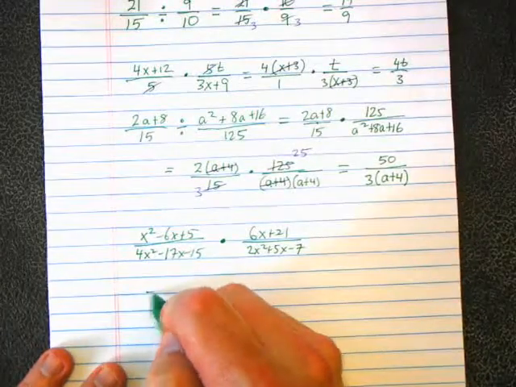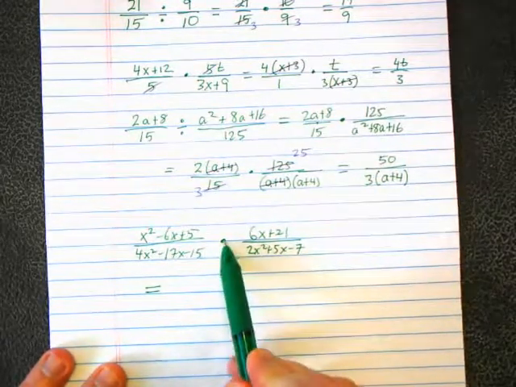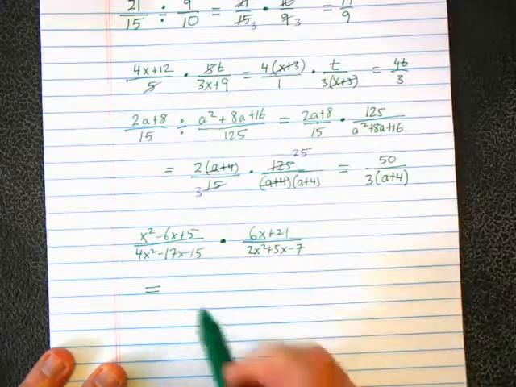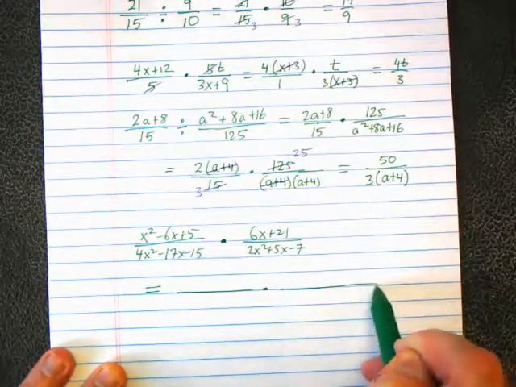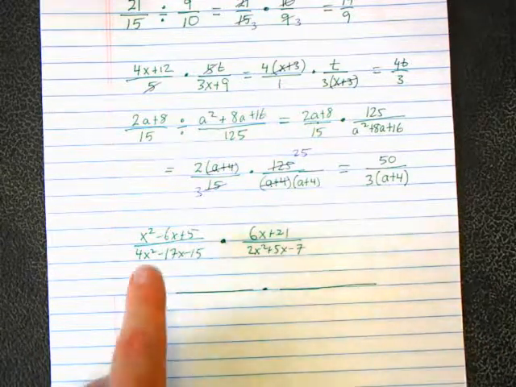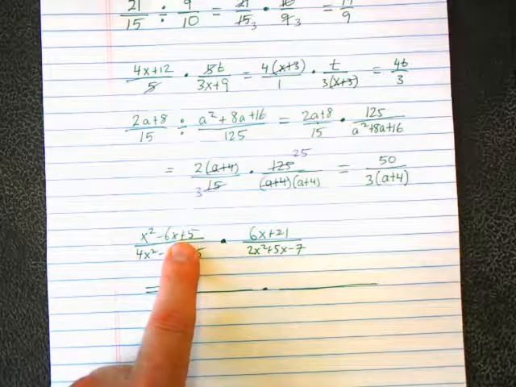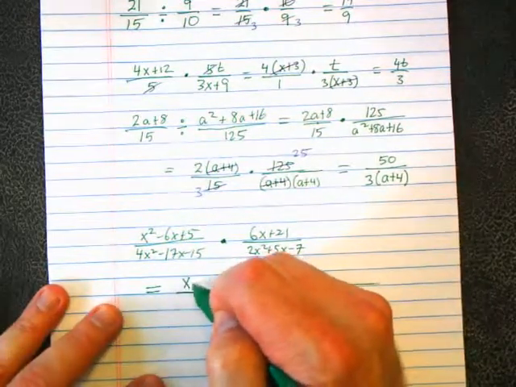Suggestions on what to do? Well, I don't need to flip anything, do I? Because that's already a multiply. It's already a multiply. A lot of factoring. All right. So again, I start by factoring the things that are easy. So I think x squared minus 6x plus 5 is easy to factor. x minus 5 and x minus 1.